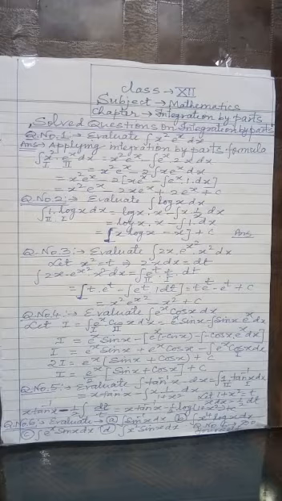Now question number 2 is evaluate integration log x into dx. So sometimes you can have a single function only. So at that time log x can be written as 1 into log x. Now 1 is the second function, as integration of 1 with respect to x is x. So log x will become the first function. So you can write log x into x, applying by parts, minus integration x into derivative of the first function log x, that is 1 upon x into dx.